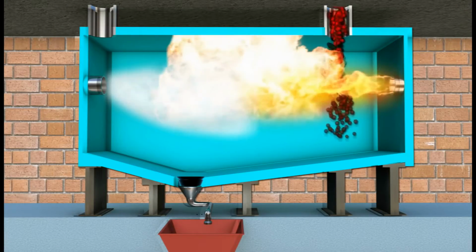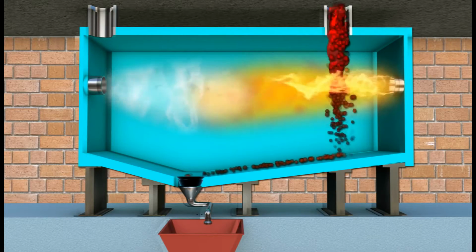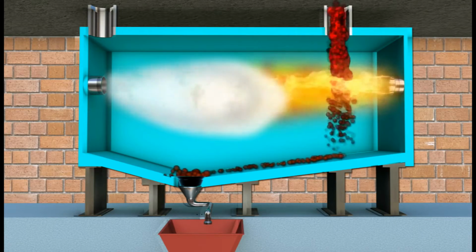Now the concentrated ore is heated strongly in the reverberatory furnace by passing excess of air.